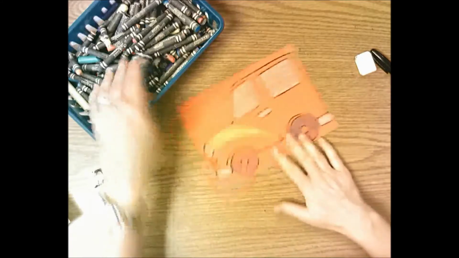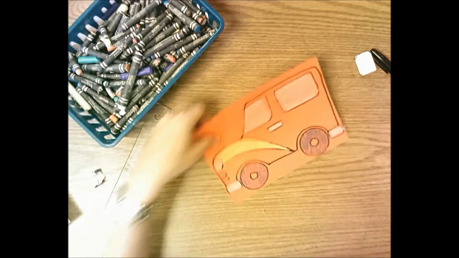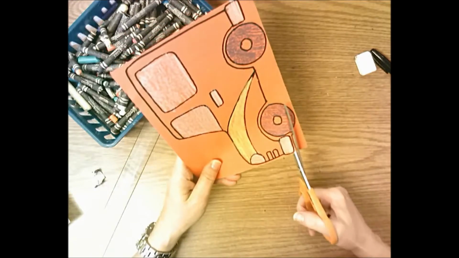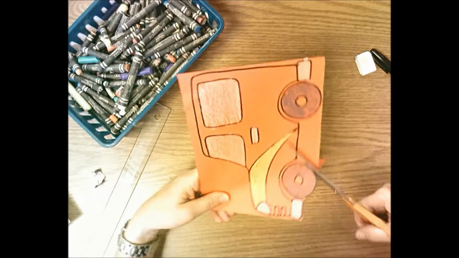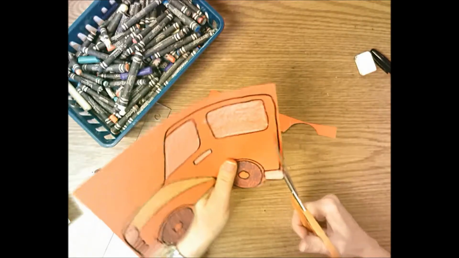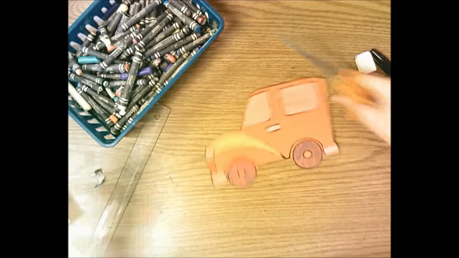I didn't add any people to my car, but if you wanted to add someone driving or someone looking out the window, you could, but I just didn't want to do it, so you don't have to, but if you want to, you can. And then you're going to carefully cut out your vehicle. By me using most of the paper, I'm just going to have a little bit of scrap left over that gets recycled. So there's my vehicle.